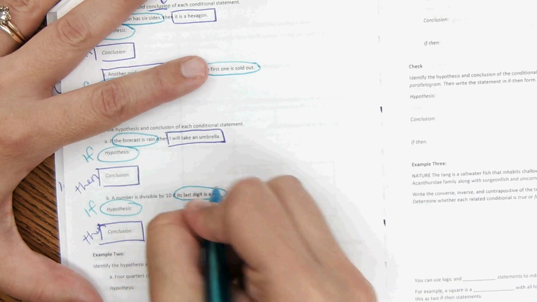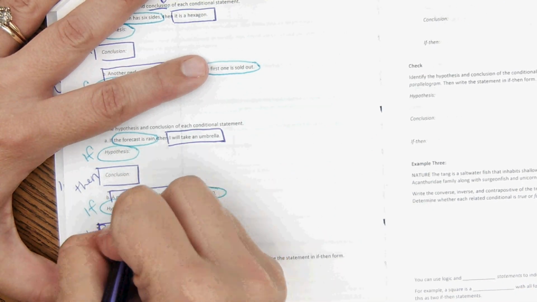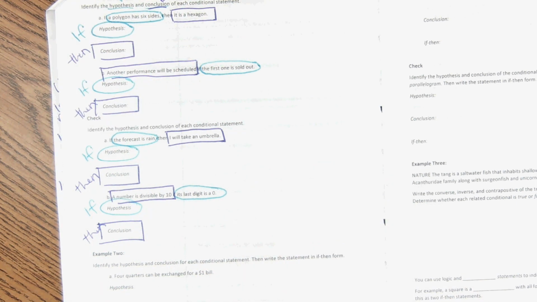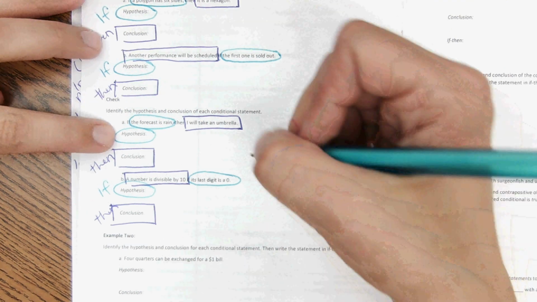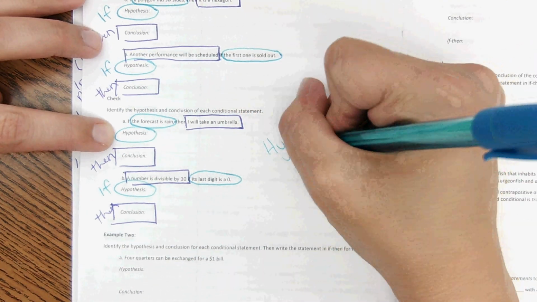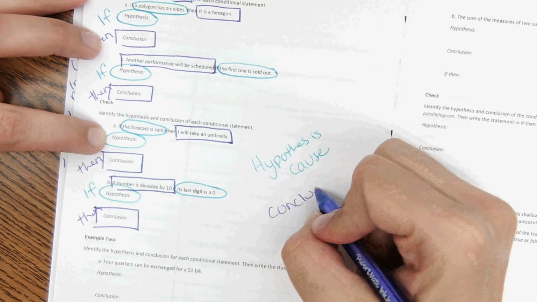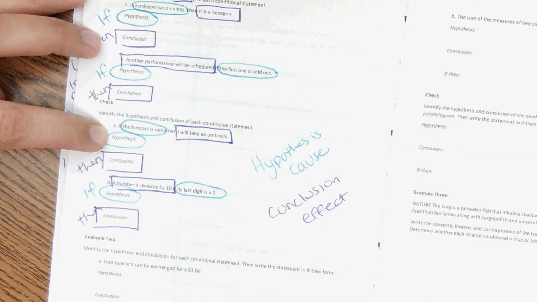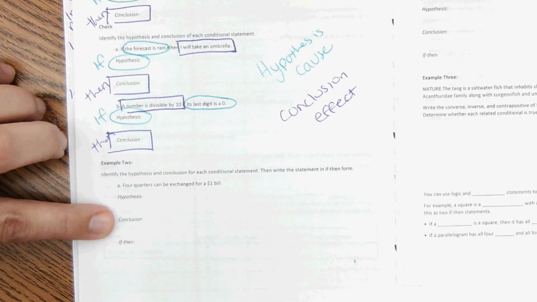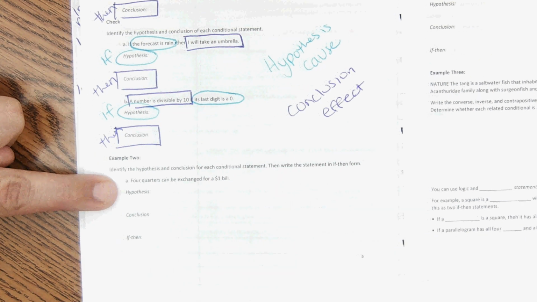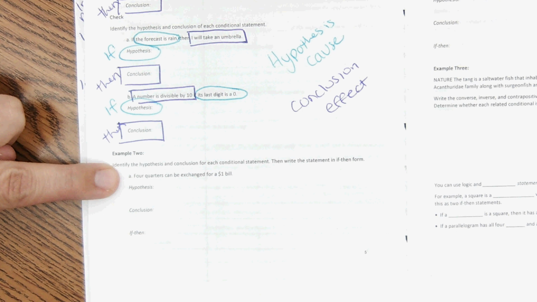And another one that is in a weird format. A number is divisible by 10 if its last digit is 0. So here is the hypothesis after the if, and then the conclusion. Okay, so something to notice in these statements is the hypothesis is like the cause, and then the conclusion is the effect. So in the next part, it's going to tell us a statement, and we have to put it in an if-then format.